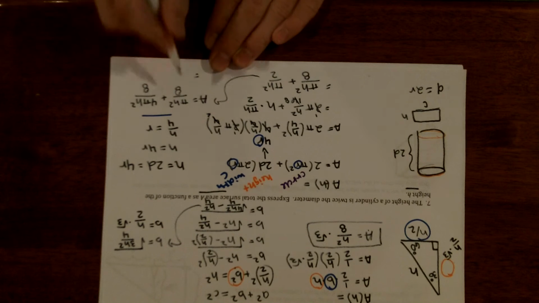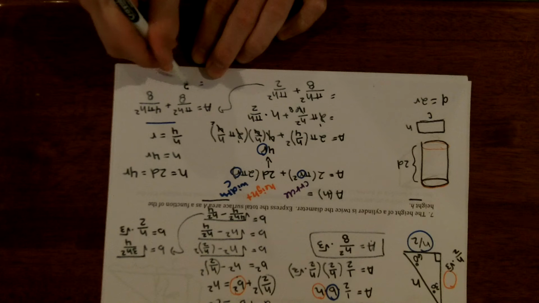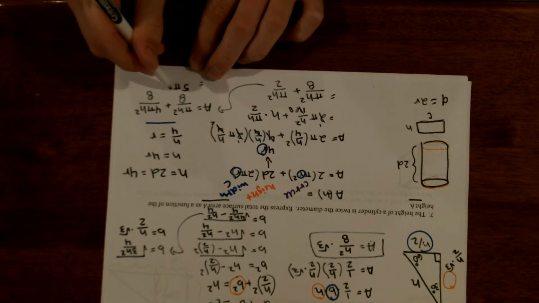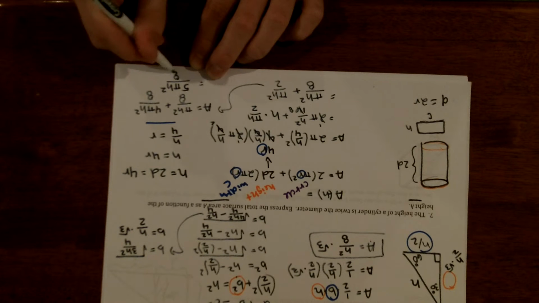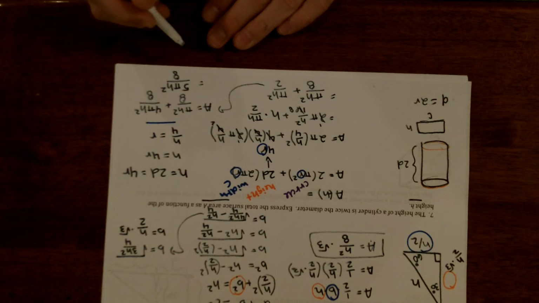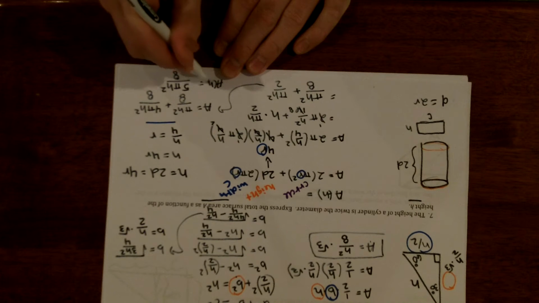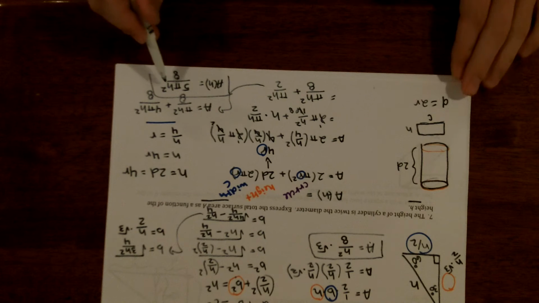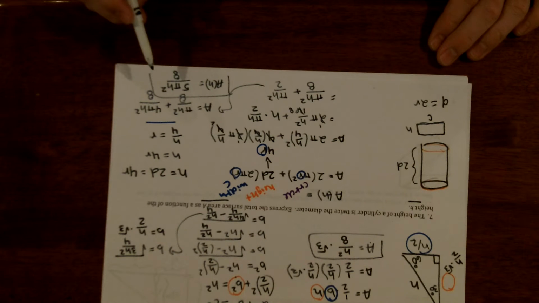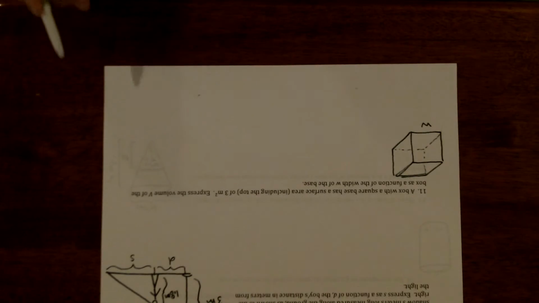Adding those two numerators together now, we have 5 pi h squared over 8. And that is our area equation as a function of the height, because everything in there is in terms of h. Okay? Let's move on to number 9.